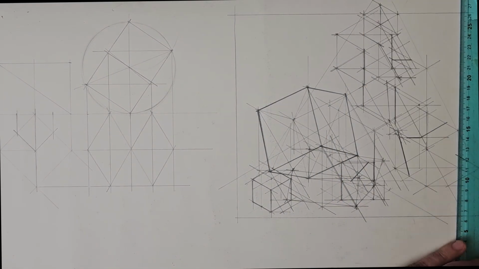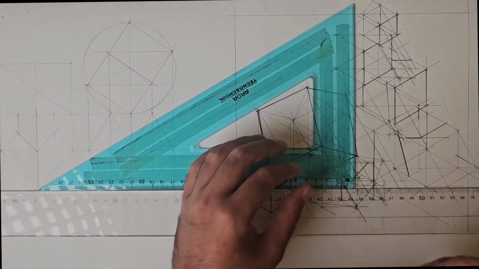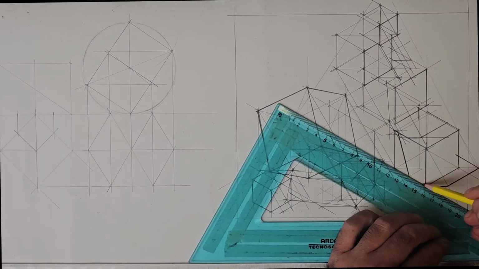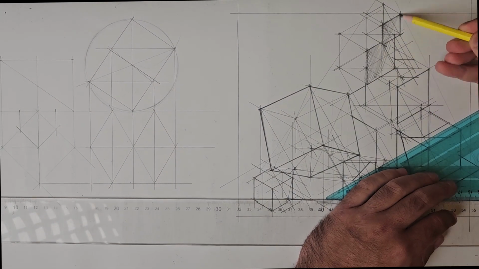Thickening the contour lines of all the cubes. Also thickening the cast shadows. This is going to help us create an interesting drawing. Obviously you want a lot of lines for your drawings. That's when they look really good.